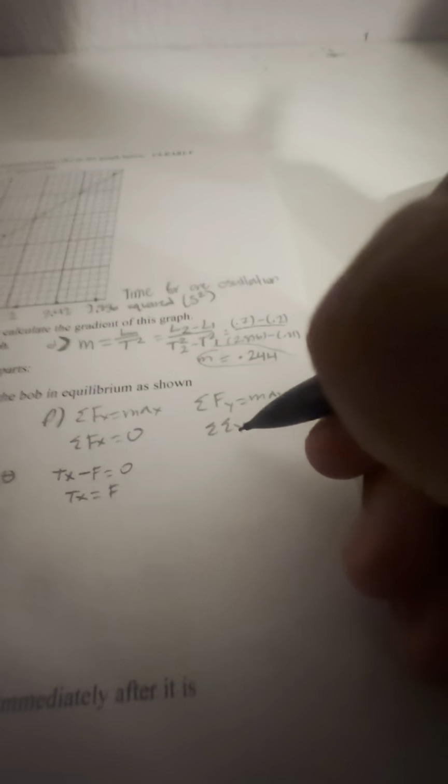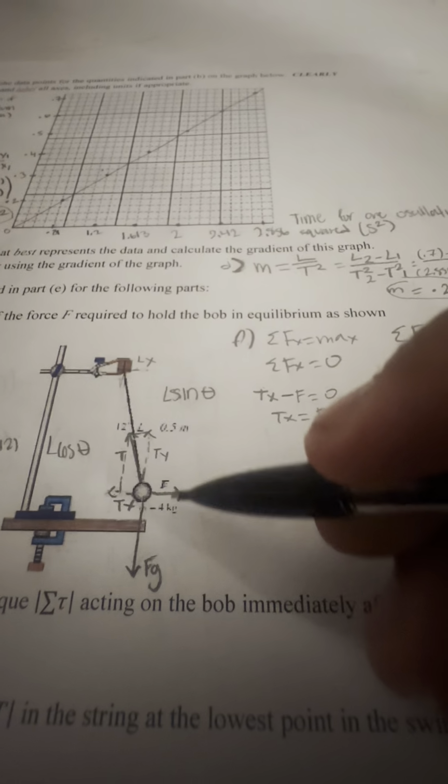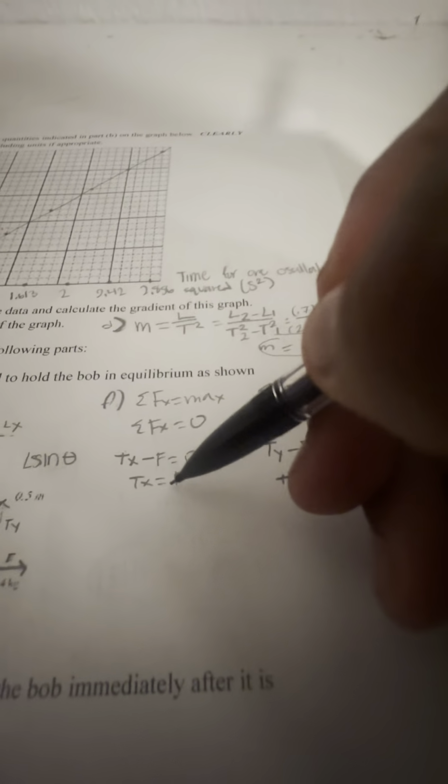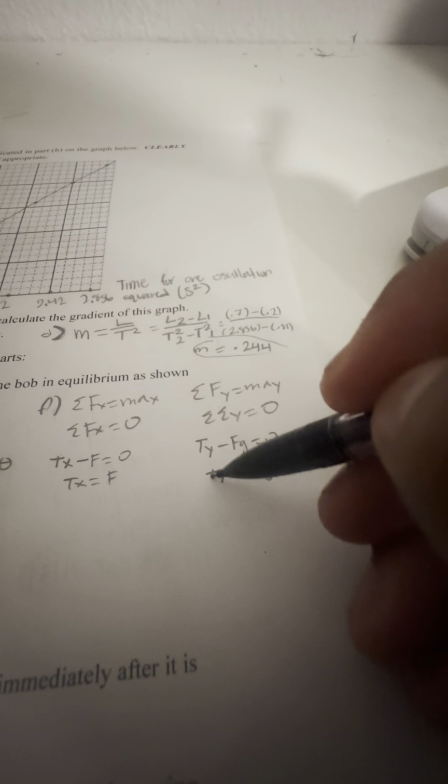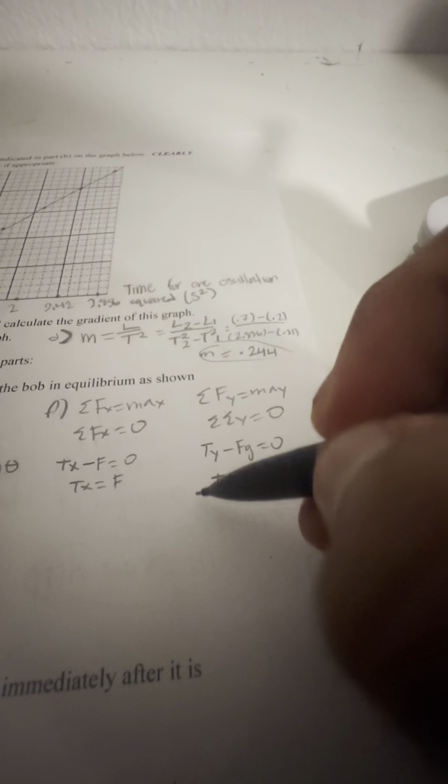So Tx minus F is equal to 0, which means that Tx is equal to F. Going back to our net force in the y direction, it is going to be Ty minus F of g. So Ty minus F of g is equal to 0. So Ty is equal to F of g. And now we're looking for F.